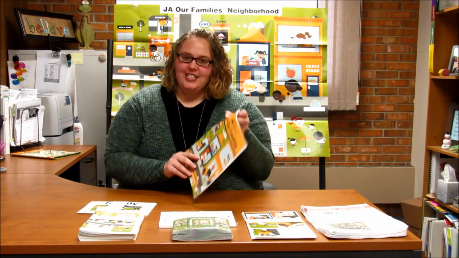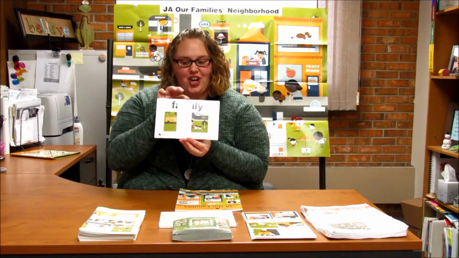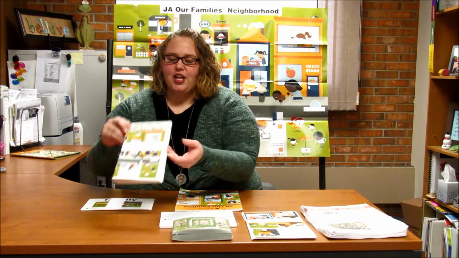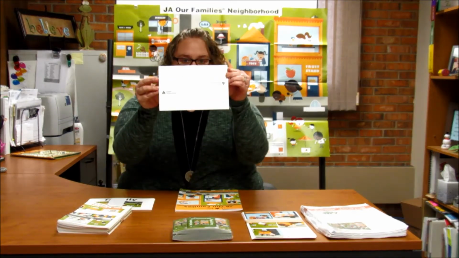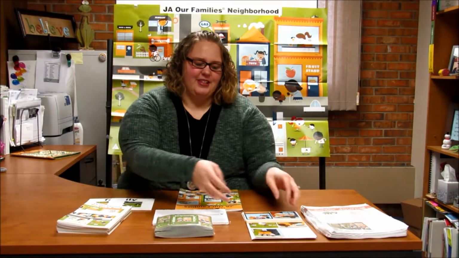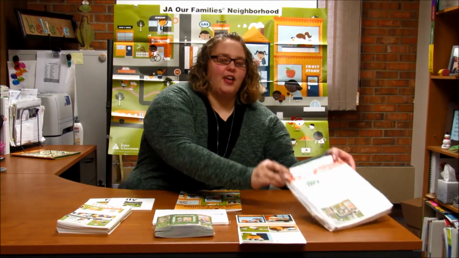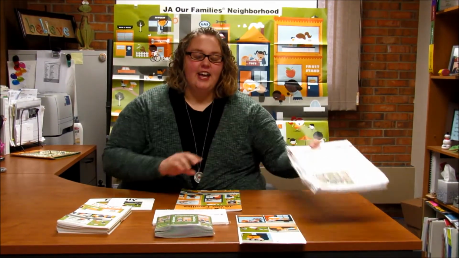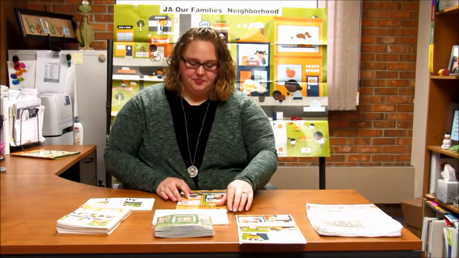I'm going to walk you through JAR Families Session 1. For this session, you will need your guidebook, key term flashcards, JAR Family picture books, table tents, the magnets, stickers for their workbooks, their junior journals, and the JAR neighborhood poster.